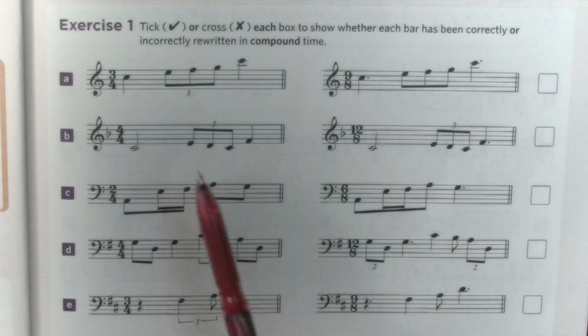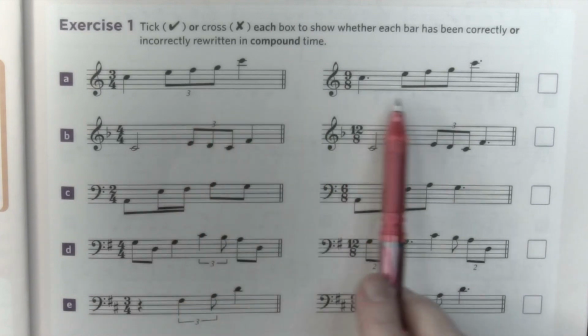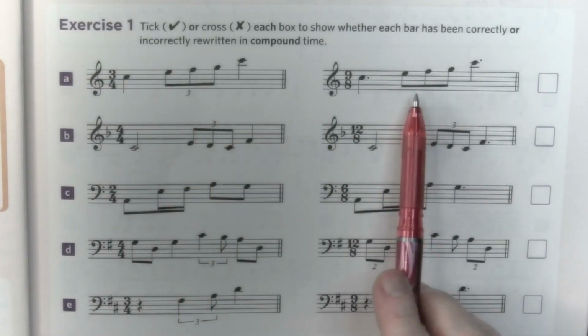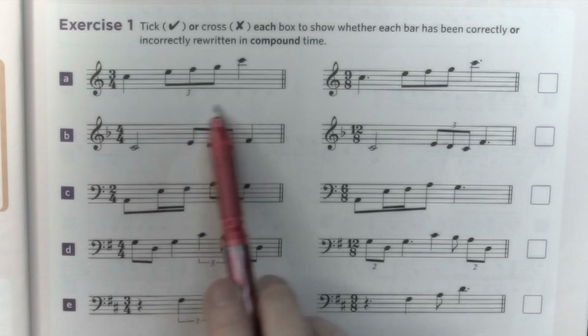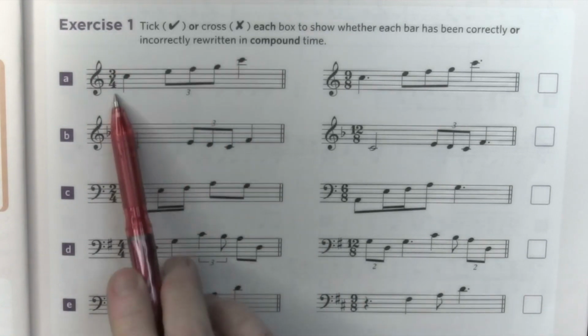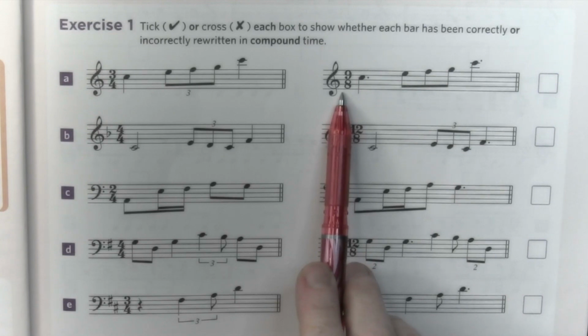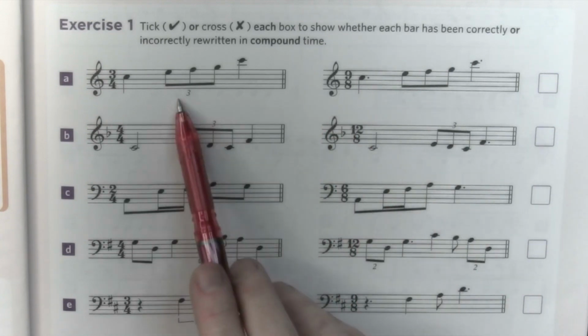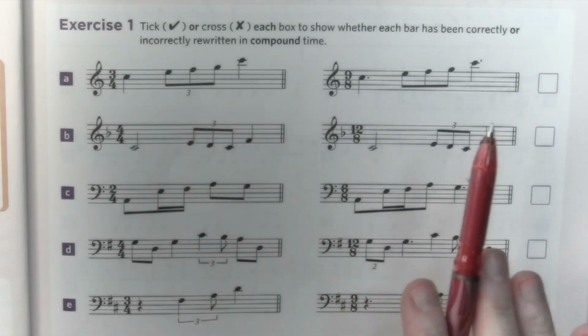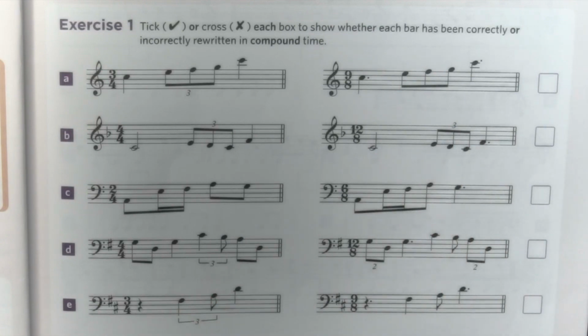The first exercise asks us to check whether the second example is exactly the copy of the rhythm of the first bar rewritten in compound time. So, in other words, the rhythm of the two bars is the same, but they are written in a different way. To answer this correctly, we need to remember one thing.